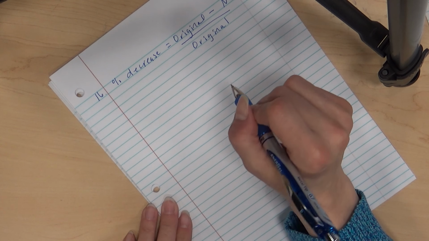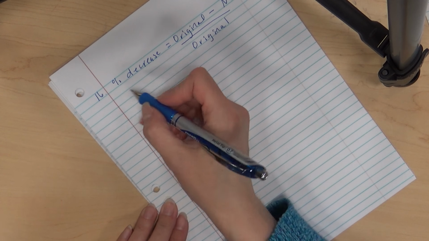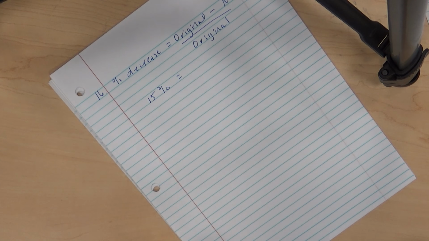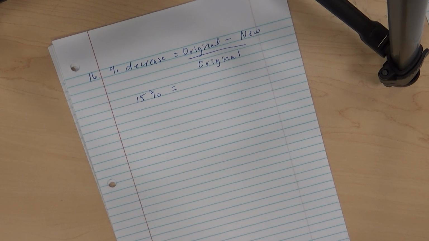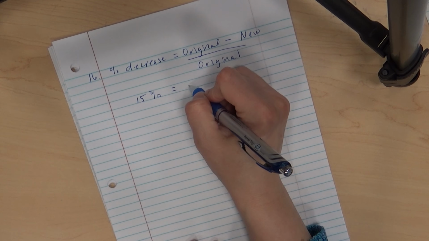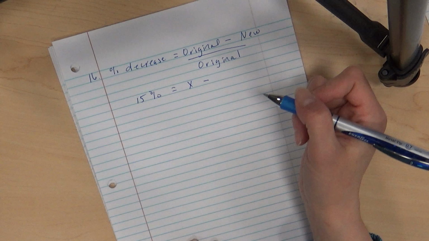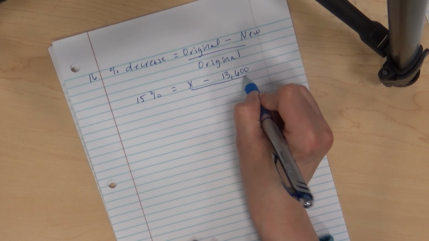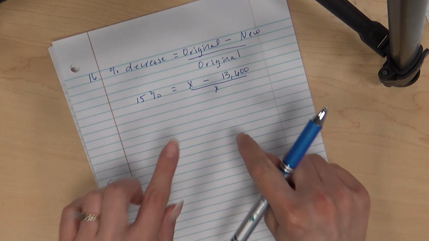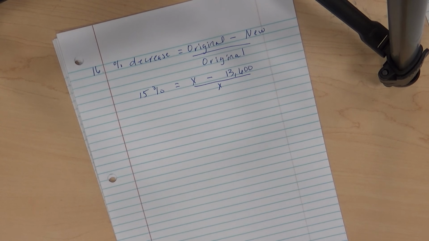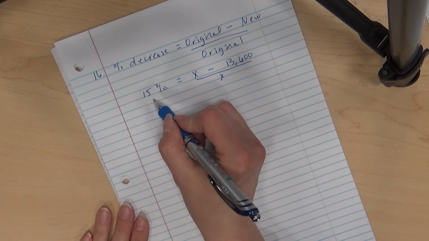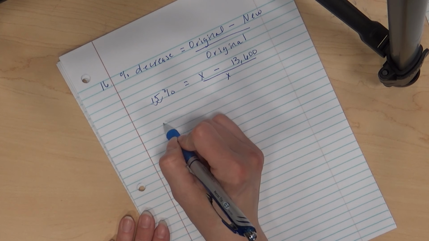Okay, so for this problem, our percent decrease is 15% equals, we don't know the original, so we're going to have to use a variable to represent our original. We're going to put X for original. Our new value is the 13,600. Then we divide by the original, so again that's X. So this is probably a little bit more challenging for you, just knowing how to maneuver through these operations. 15% needs to be converted to a decimal, so you're going to move it 2 spaces back. It becomes 0.15.